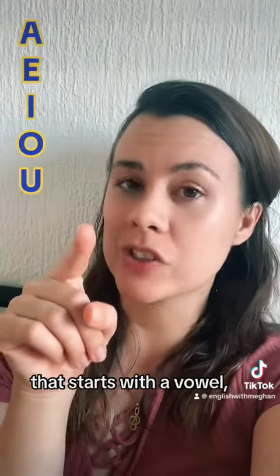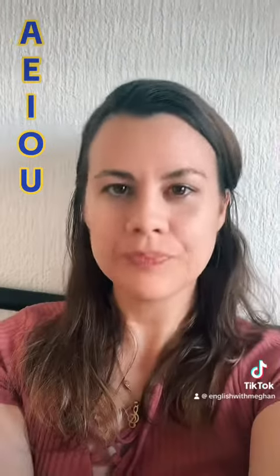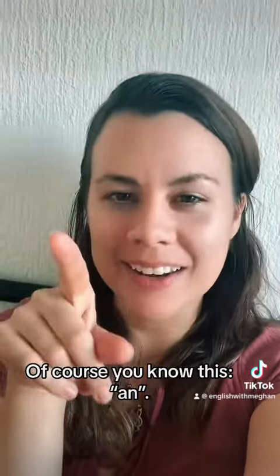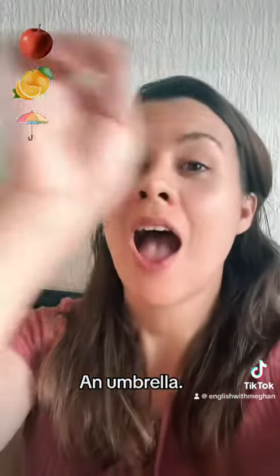When there is a noun that starts with a vowel, what do we put before it? A or an? You got it, of course you know this. An apple, an orange, an umbrella.